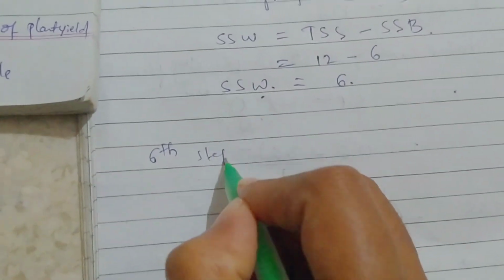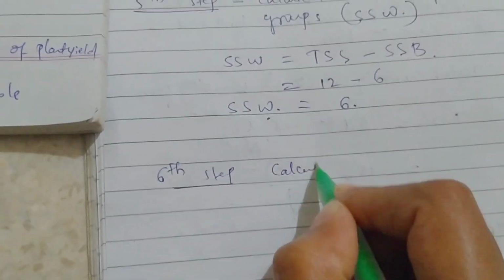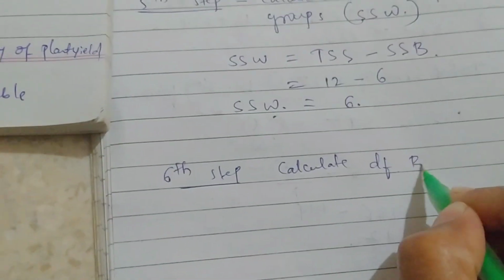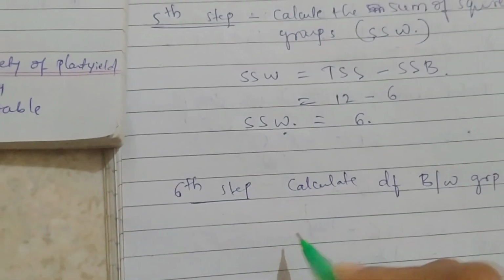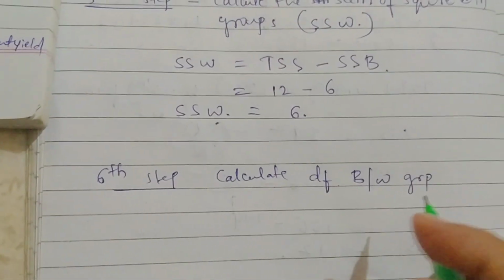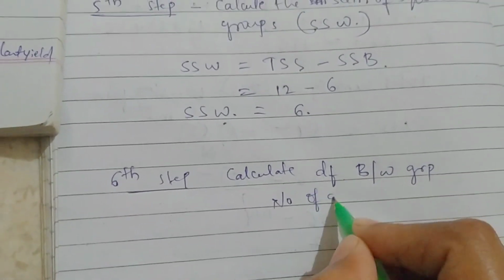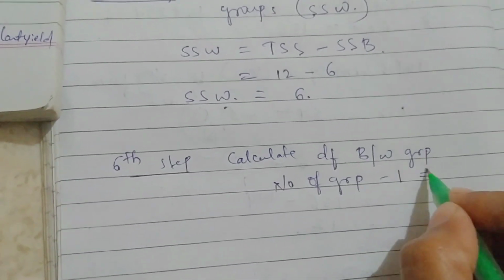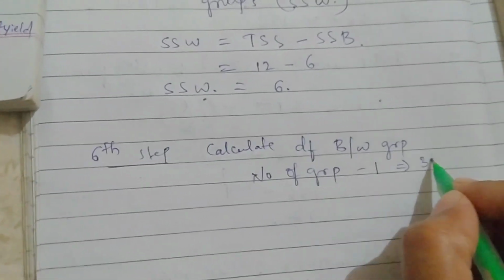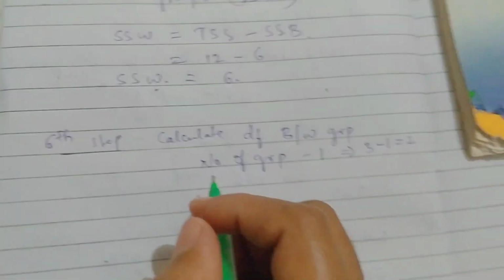So our sixth step is calculating the degree of freedom between the groups and within the groups. Between the groups we have the number of groups minus 1. So how many groups do we have? We have totally 3 varieties, which means 3 groups. 3 groups minus 1 is equal to 2.